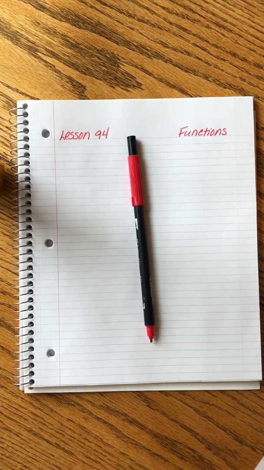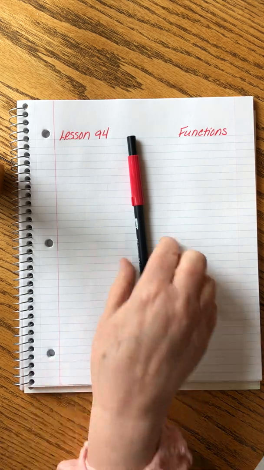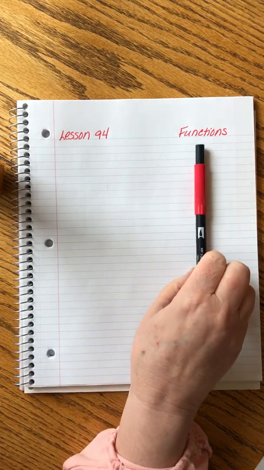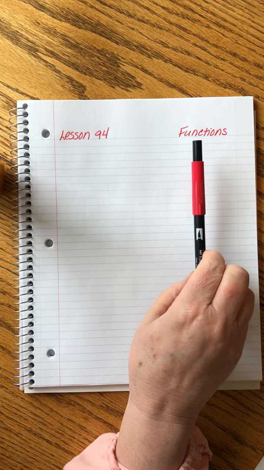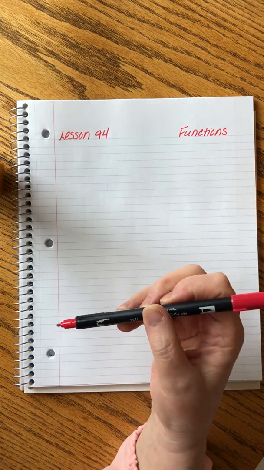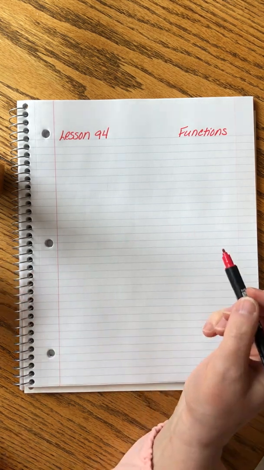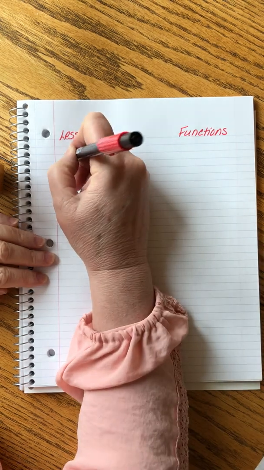Saxon Algebra 2, Lesson 94. Students, today we're going to talk about functions. Functions are not something new and different. They're another form of language for talking about what we already know and understand really well. Let me prove that to you.